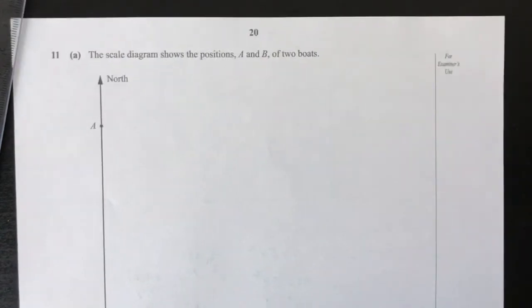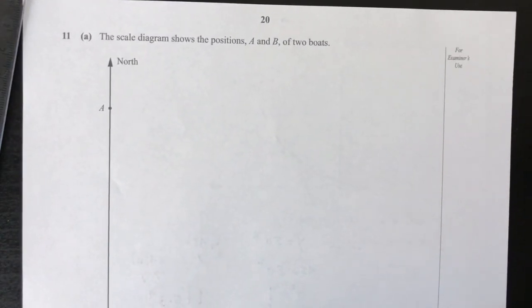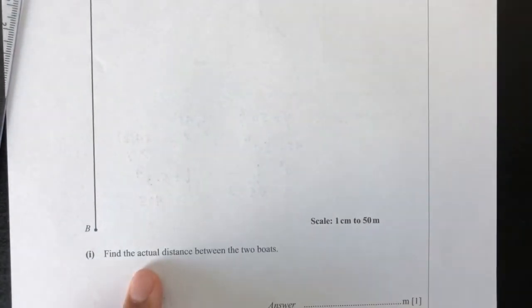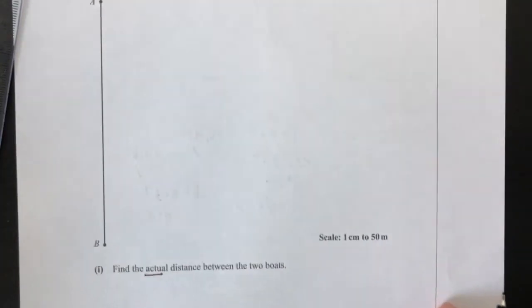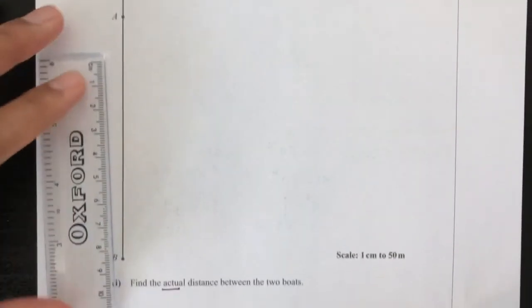Here we have the scale diagram that shows positions A and B of two boats. We have A and B, as you can see, of the boats. Now the next thing you need to know is the scale is 1 to 50 meters. That's the scale given to you. Now we have to find the actual distance between the two boats, according to part 1. So let's measure first. What is the distance between A and B on your drawing?